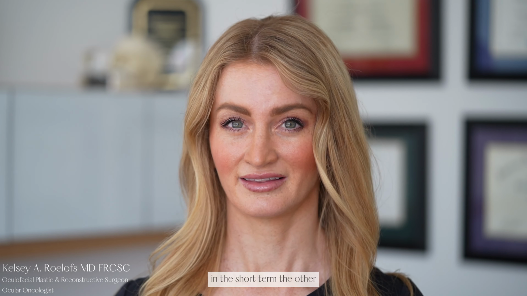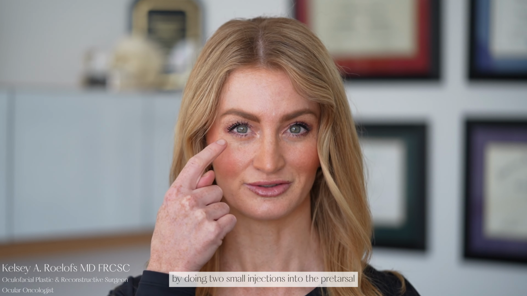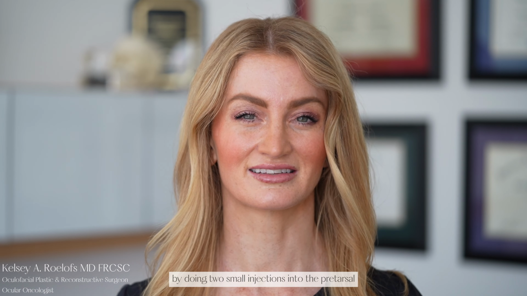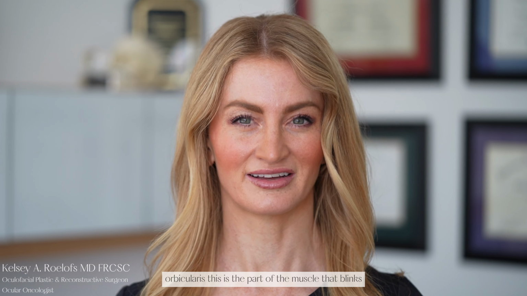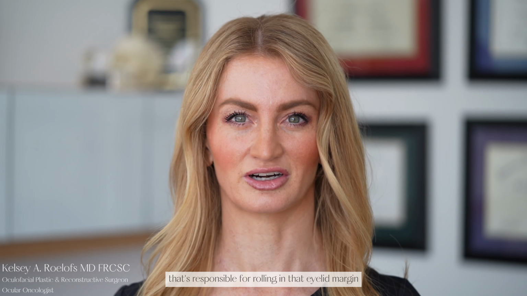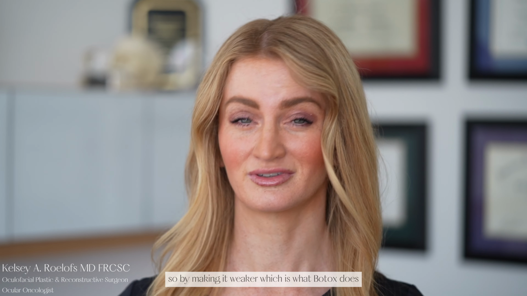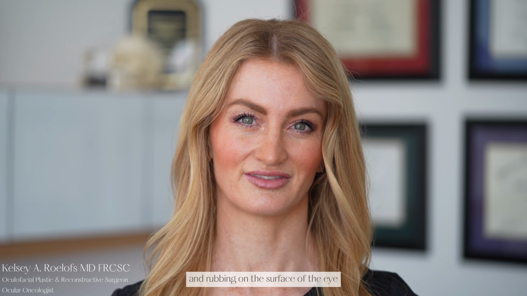The other short-term solution is using a little bit of neurotoxin, like Botox. Now that works by doing 2 small injections into the pretarsal orbicularis. This is the part of the muscle that blinks and closes your eyes that's responsible for rolling in that eyelid margin. So by making it weaker, which is what Botox does, it lets it come and rotate back out so that it's not scratching and rubbing on the surface of the eye. But ultimately, most patients with involutional entropion require surgery.